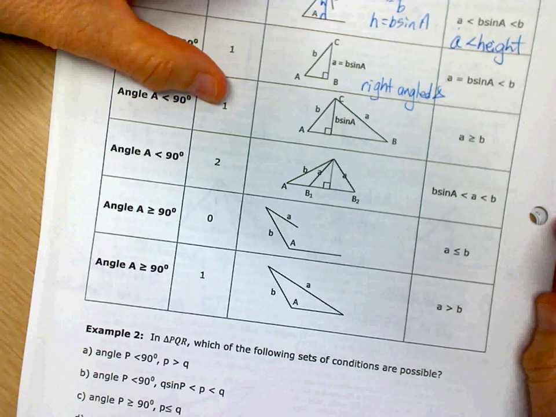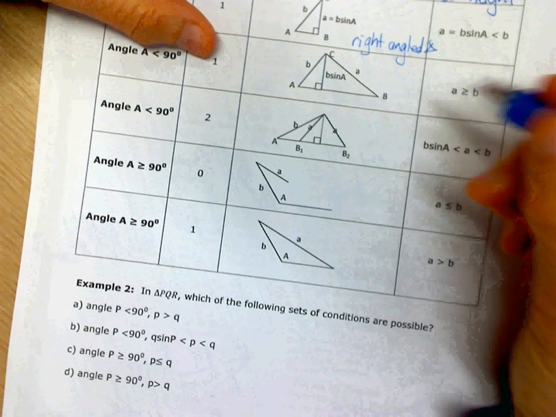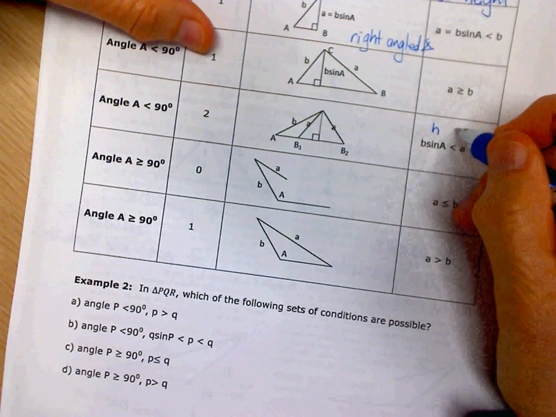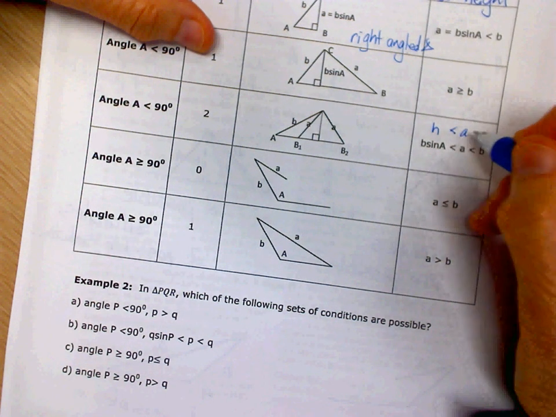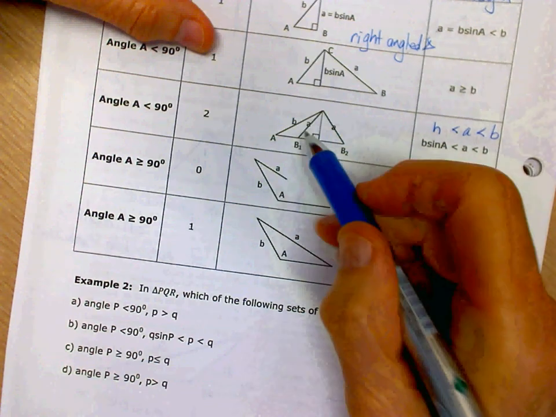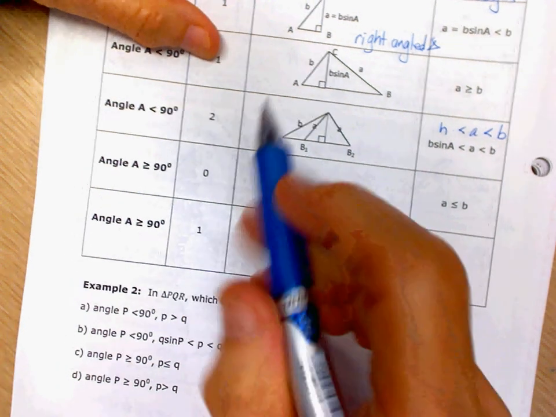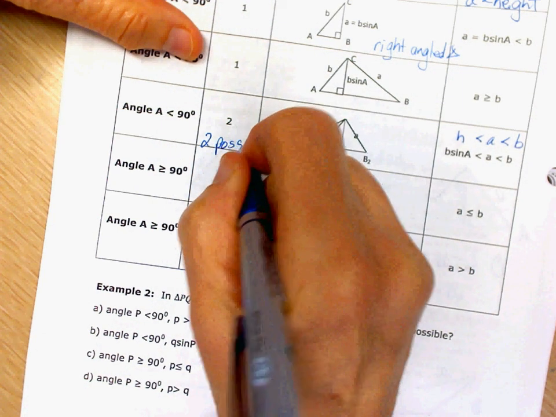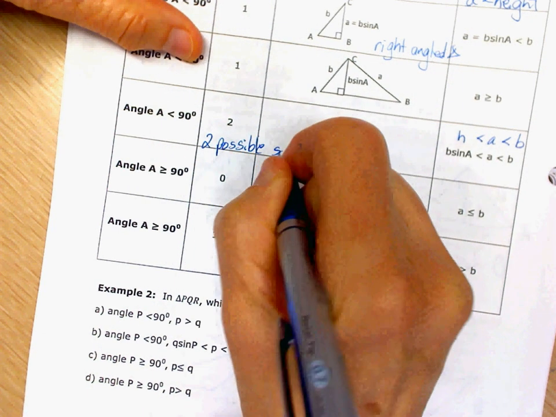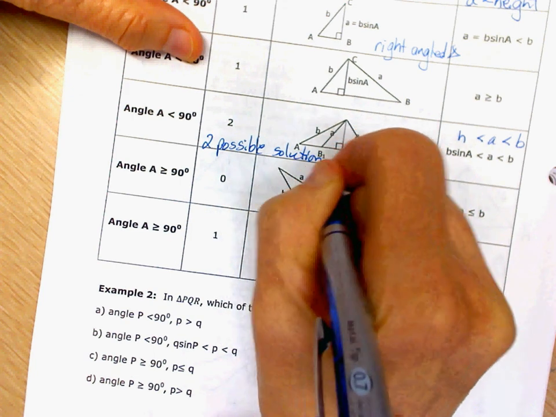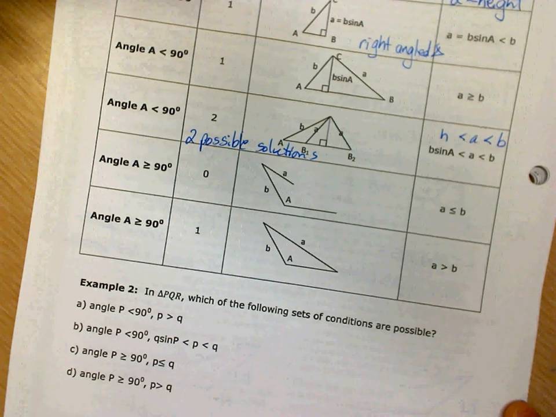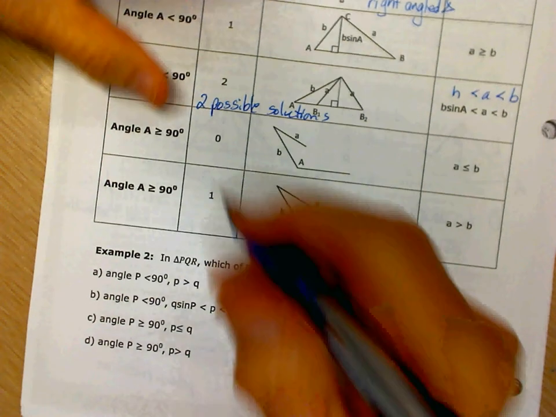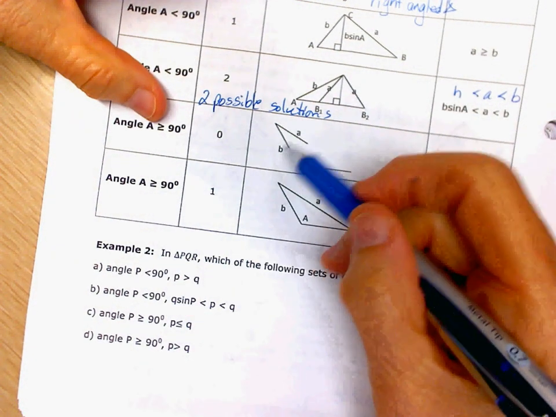Now this is where it's tricky. When the side opposite the given angle is greater than the height, but it's less than B, then you have 2 possible triangles. When you have 2 possible triangles, you have 2 possible solutions. And then when A is greater than 90, if A is less than B, 0 triangles are possible.